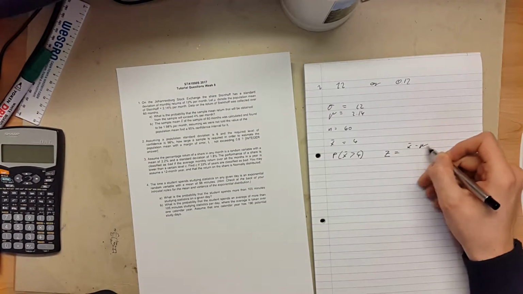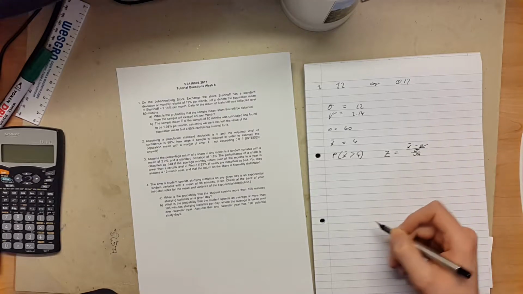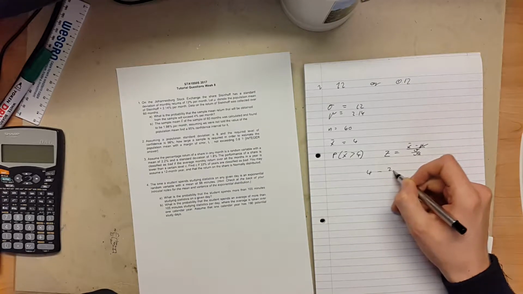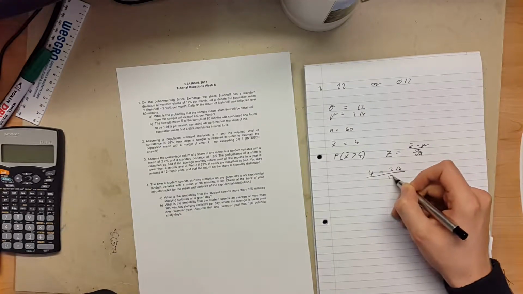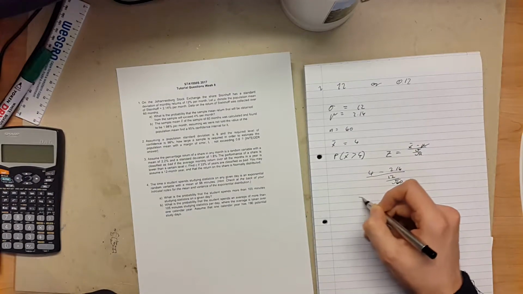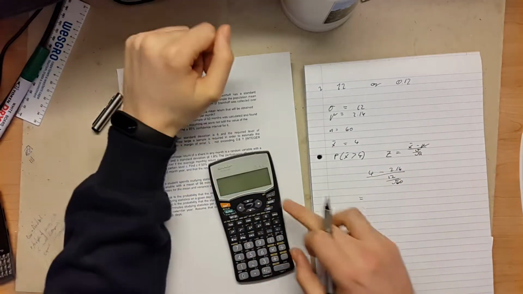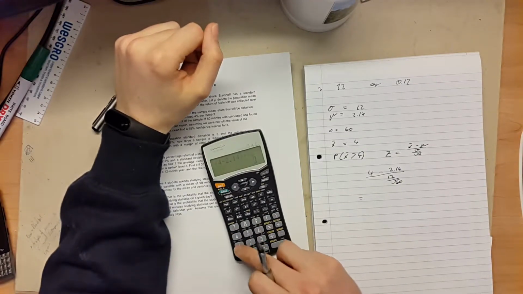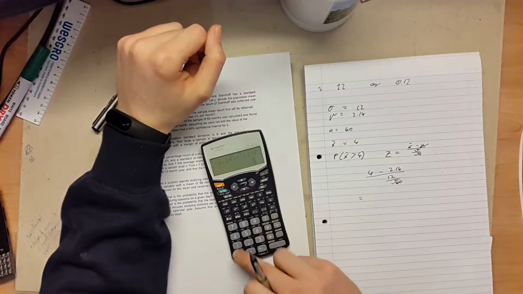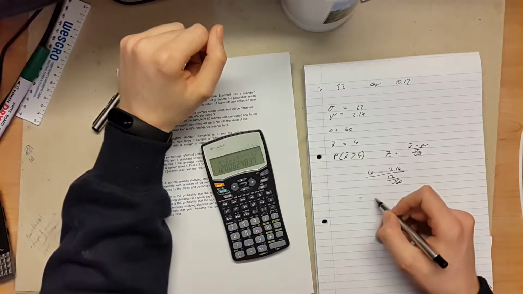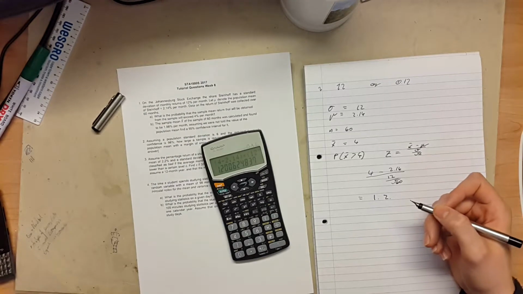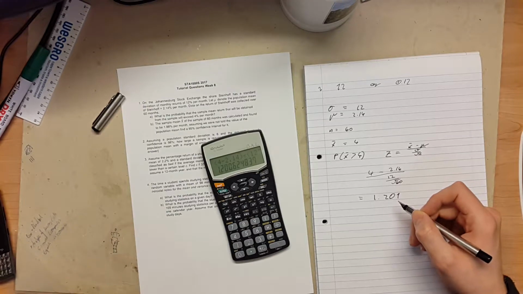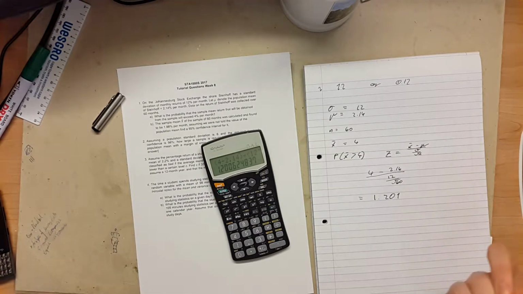So we've got z equals x bar minus mu over sigma over root n. Nice and easy, so we'll have 4 minus 2.14 over 12 over root 60. That is 4 minus 2.14 divided by 12 divided by root 60. Are we happy? Yep. And we end up with 1.2. If they want three decimal places, we'll round to that. Okay, awesome. So now what do we do?